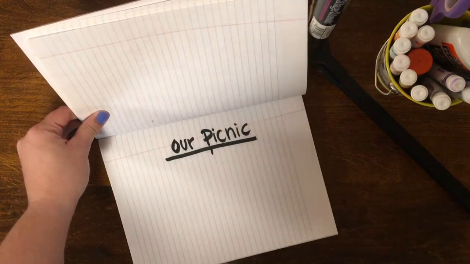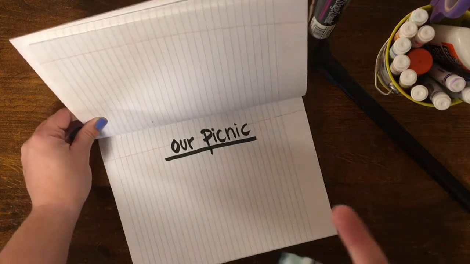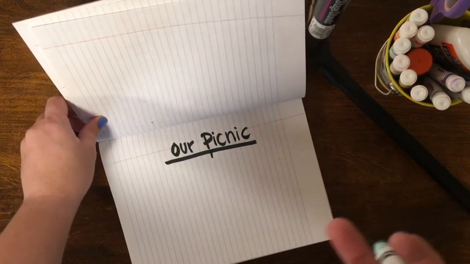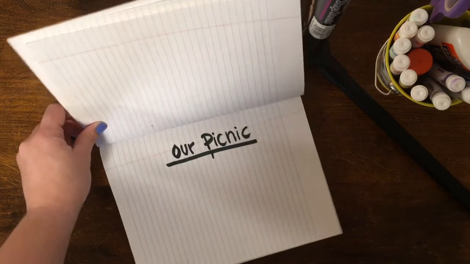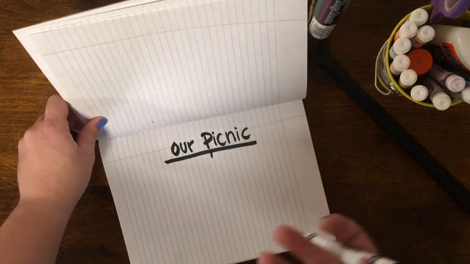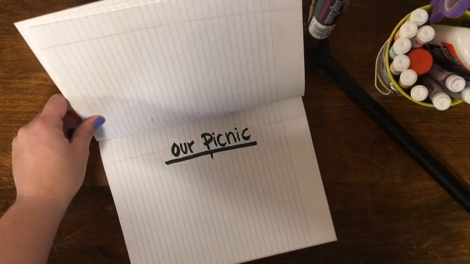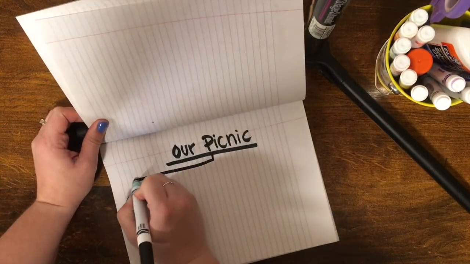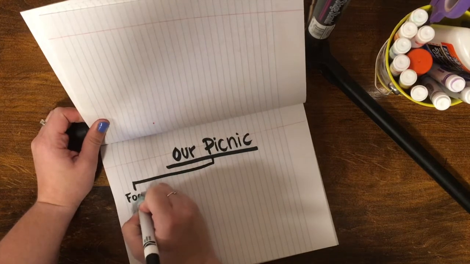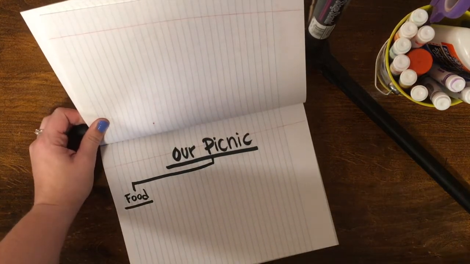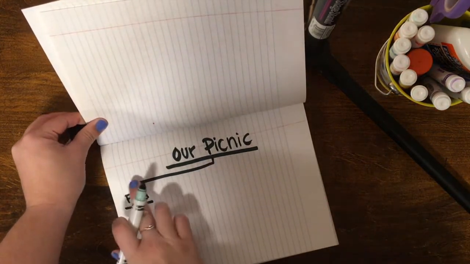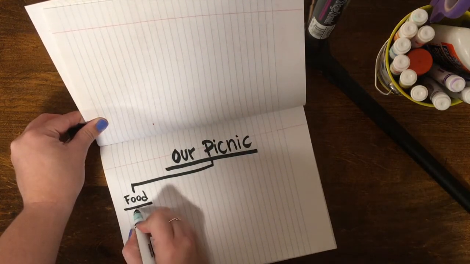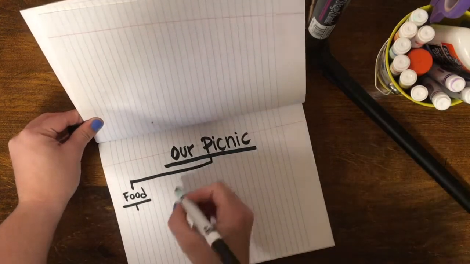Now, I know I'm going to want some food. I'm probably going to get thirsty, so I'm going to want something to drink. And then I'm going to need some materials like plates and maybe something to carry the food in. And last but not least, my favorite part, a dessert. So I'm going to draw 4 categories. This is going to be my food category. So I did my line, a foot. I wrote my word for my category, a line, and then another foot, okay?